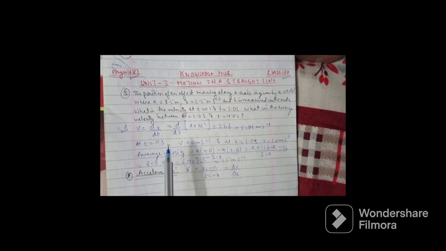So we find the average acceleration from the velocity-time graph for different time intervals: 0 second to 10 second, 10 second to 18 second, and 18 second to 20 second. We will plot those accordingly, and we solve this in this way.